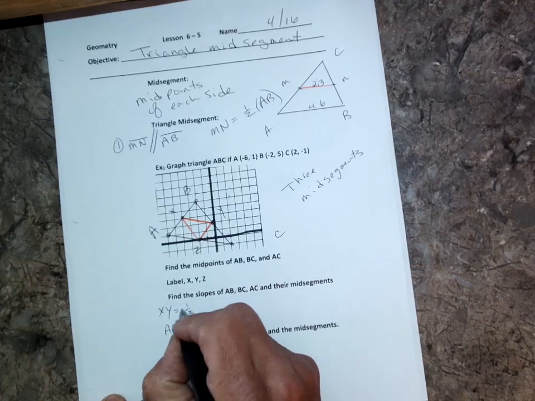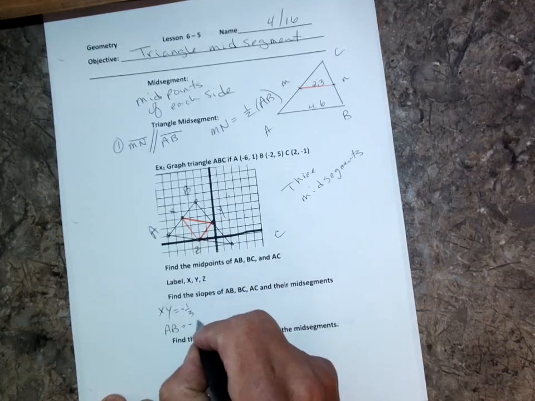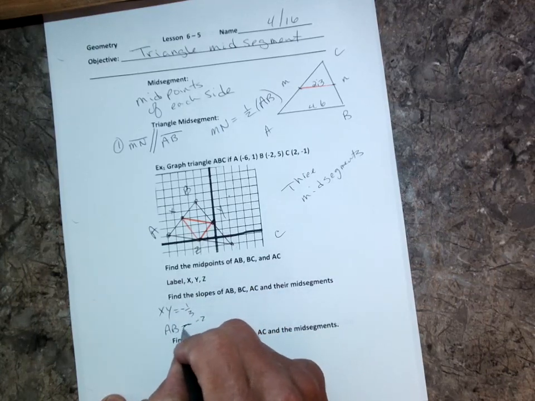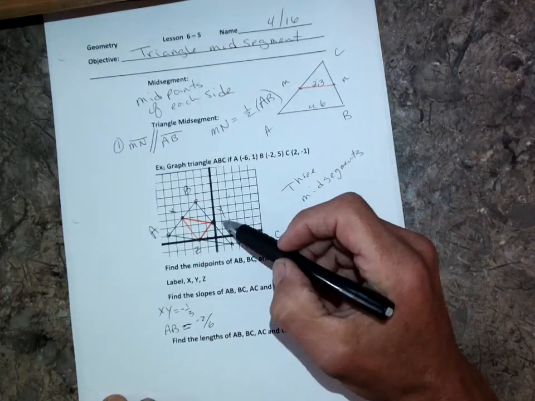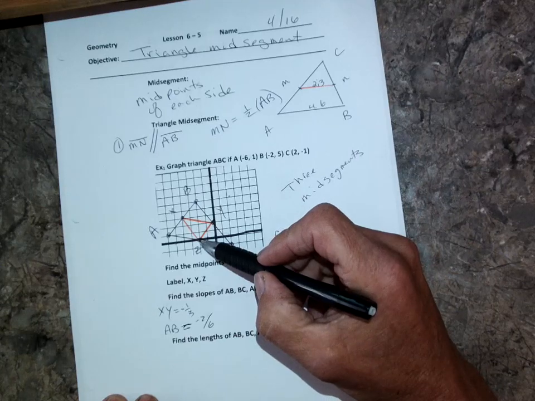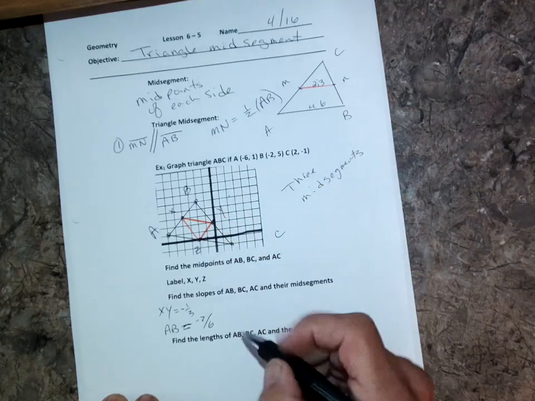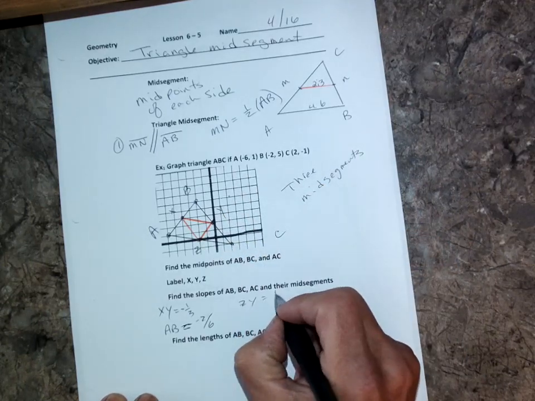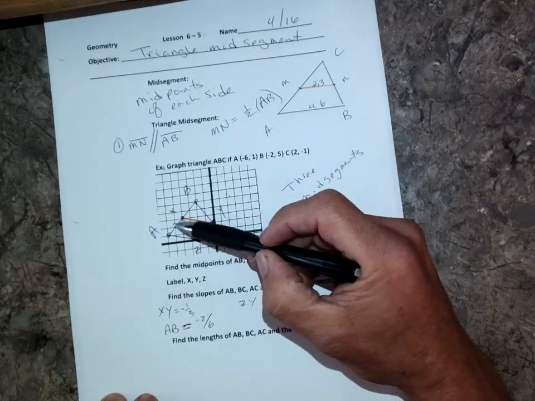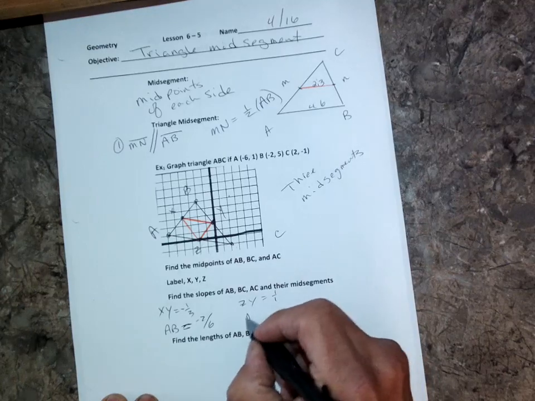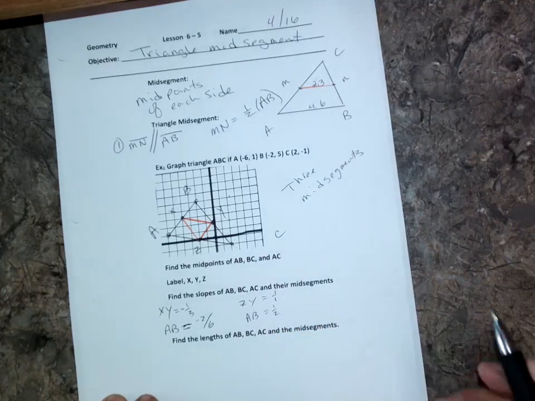Same slope. They're parallel. Okay. The slope of ZY is up 1 over 1, and the slope of AB, look, up 1 over 1, same. So they're parallel.